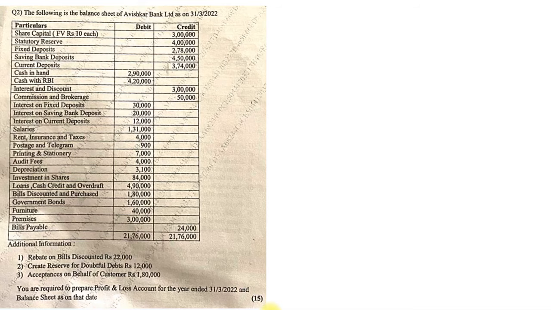So now, there was a 15 mark question, question number 2. The following is the balance sheet of Avishkar Bank Limited. They are giving you all the particulars. And additionally they are giving you rebate on bill discounted, create RDD at 12,000 rupees and acceptance on behalf of customer 1,80,000. You are required to prepare profit and loss account for the year ending 31st March 22 and the balance sheet as on that date.